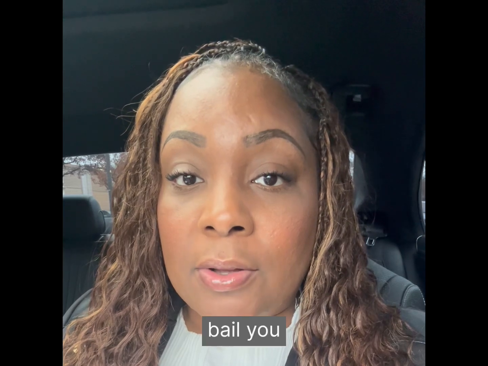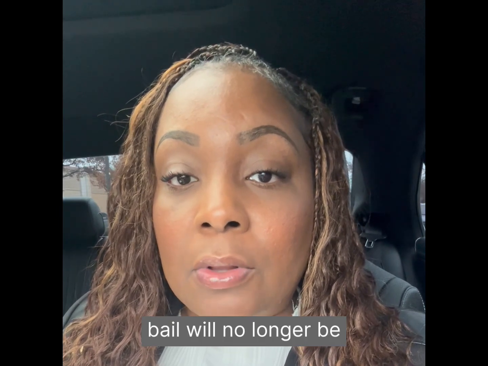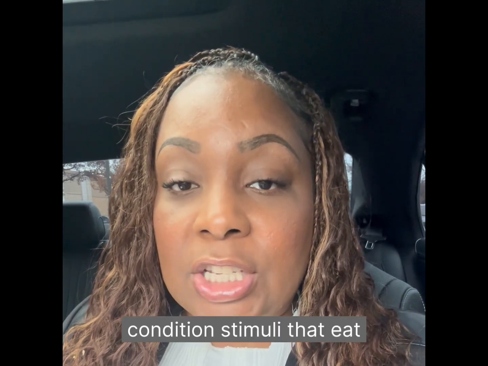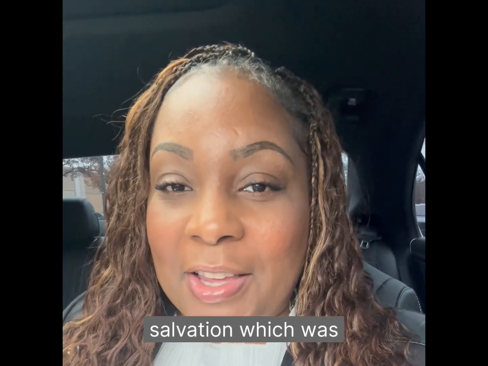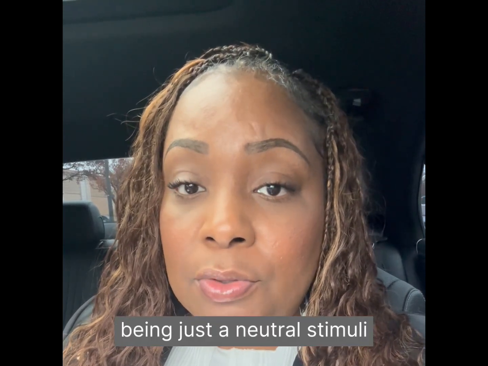So over time, if you unpair that bell and you just don't present the bell with the food anymore, the bell will no longer be the conditioned stimulus that elicits the salivation, which was the conditioned response. All right, and so the tone will go back to being just a neutral stimulus over time, because it's no longer paired with the food.